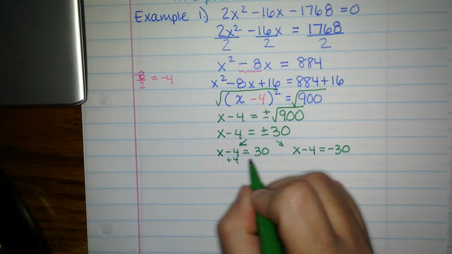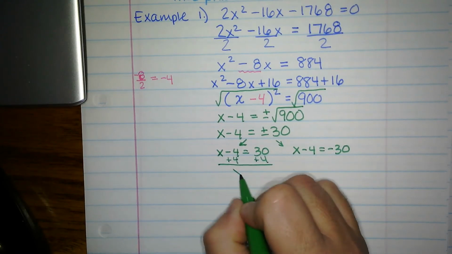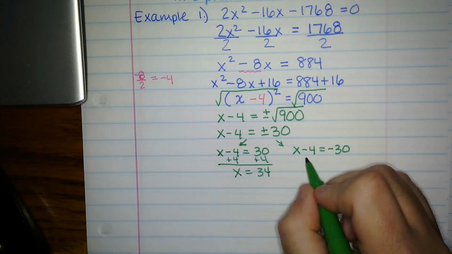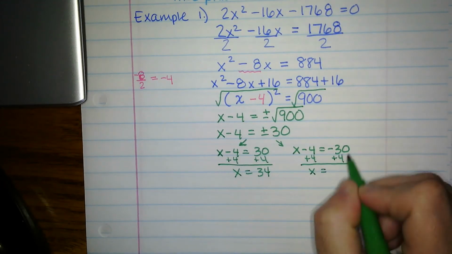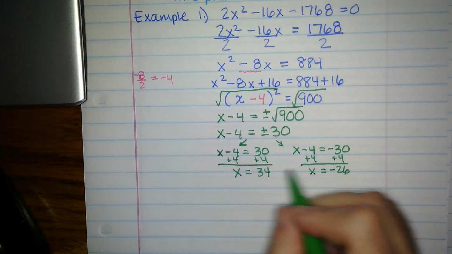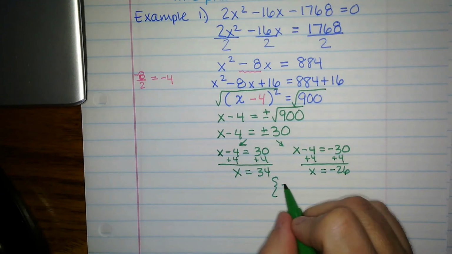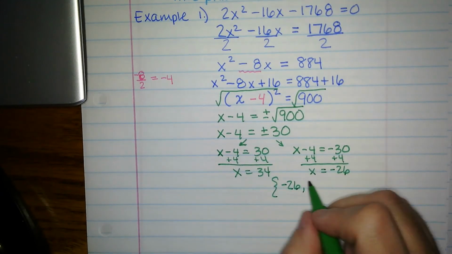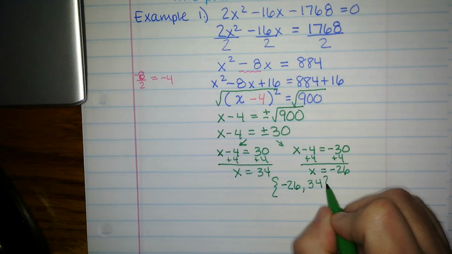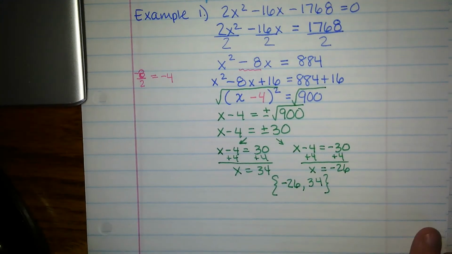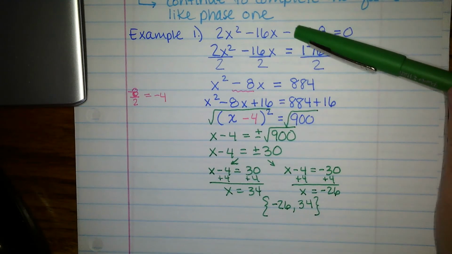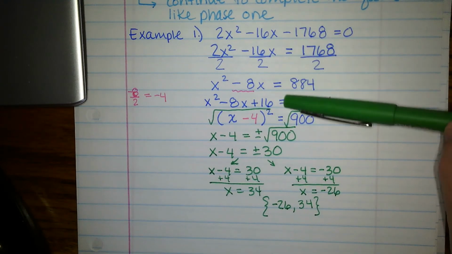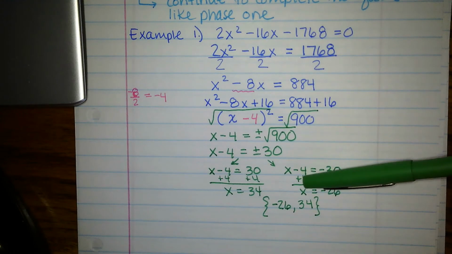We're going to add 4 and get 34. We're going to add 4 and get negative 26. So here are our roots, our solutions, our zeros, our x-intercepts, our answers to this equation, this function, using the complete the square method.